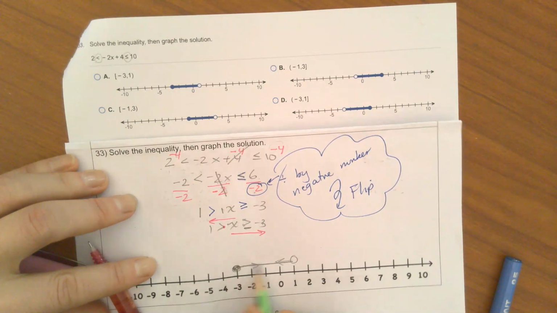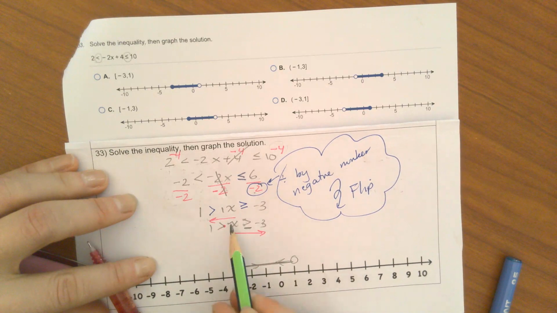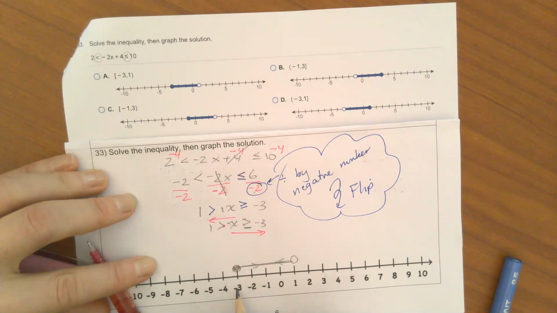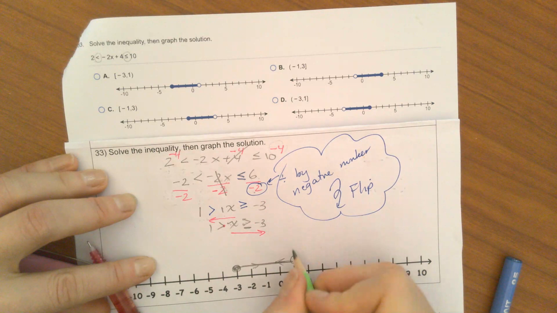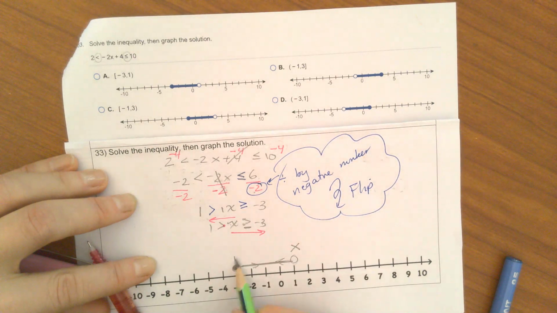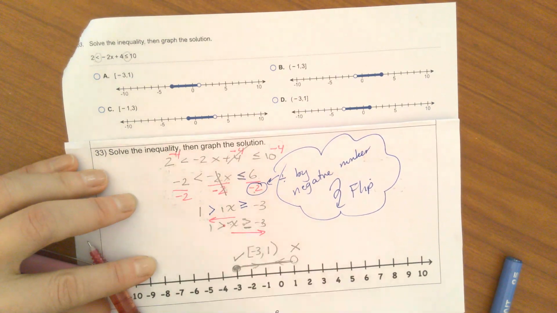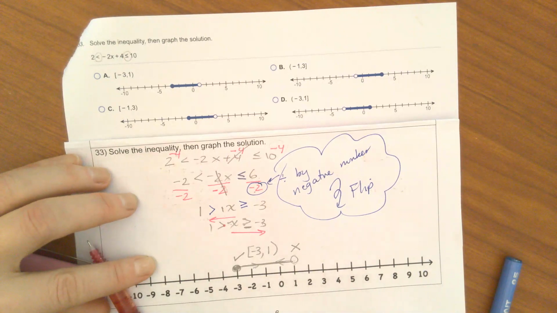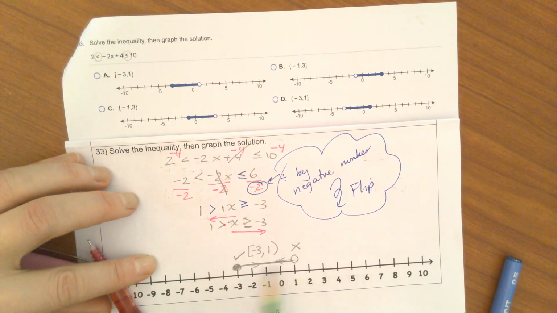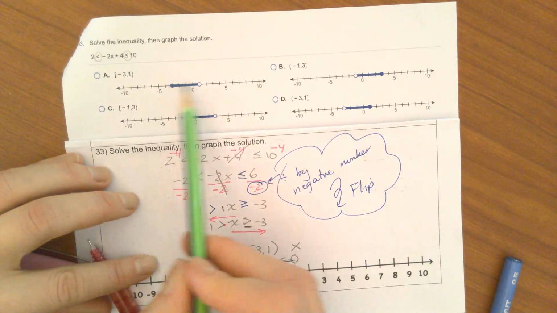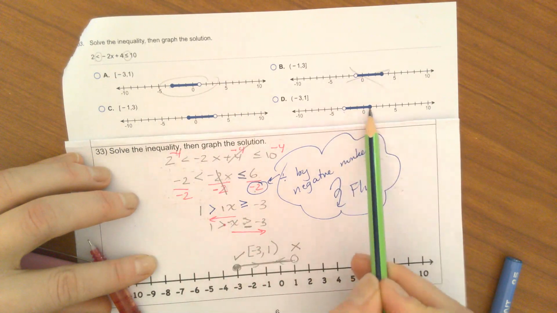So everything that I can substitute in here is between negative 3 and 1. I don't want the 1, that's why it's open, but I want the negative 3. So if I want the 3, it's a square bracket. If I don't want the 1, I do round bracket. So now let's check. It goes solid, it goes closed, open.